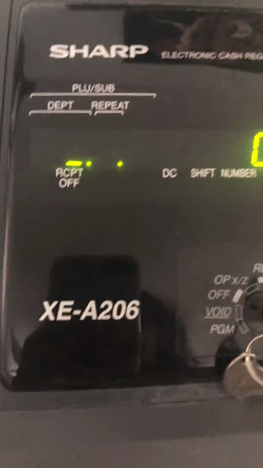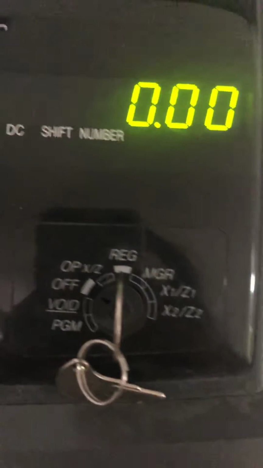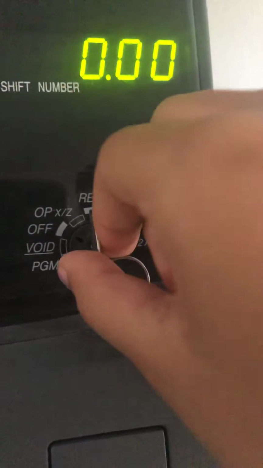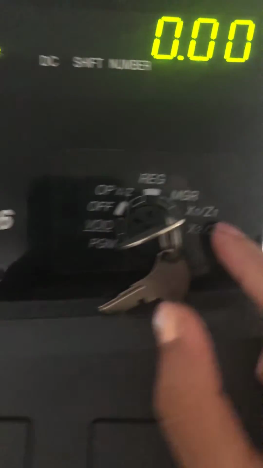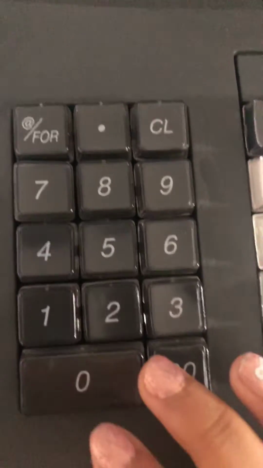Hello everyone. Now we're going to set the date and the time for Cash Register Sharp XE-A206. So we have this key facing regular. We're going to set it at program X1Z1. Now we're going to do the date, which is today's July 20th, 2019.